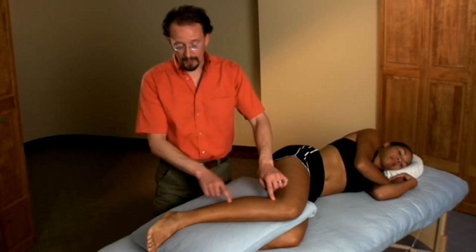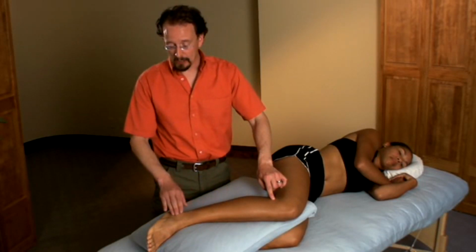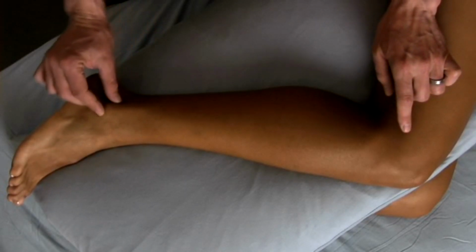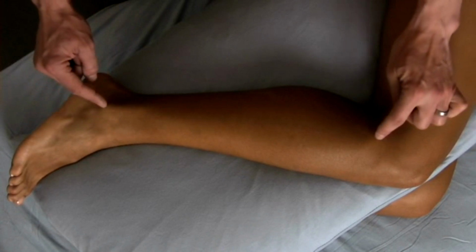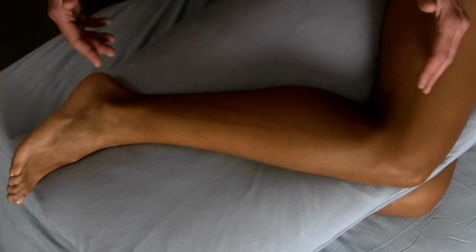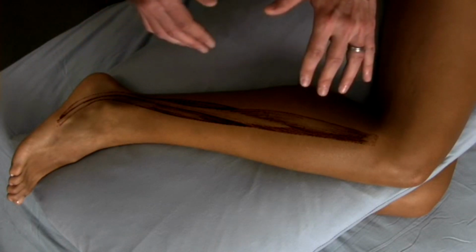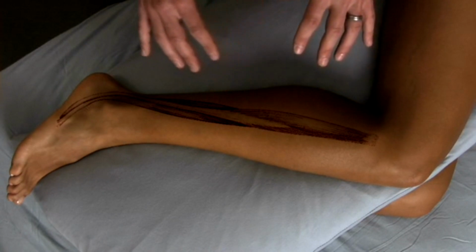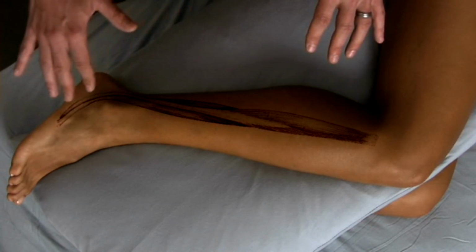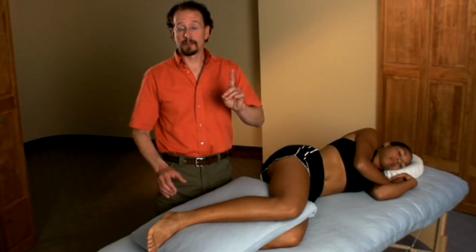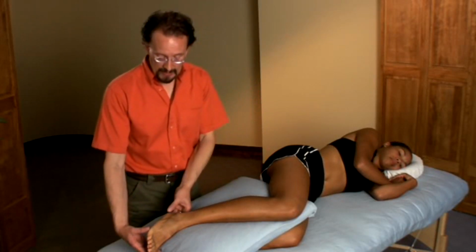The other is going to be down at the other end of the leg here at the lateral malleolus, that really prominent landmark on the side of the ankle. In between these two landmarks, as we can see, will be the peroneals. There's the peroneus longus, there's the peroneus brevis, and the tendons pass behind the malleolus to attach down in the foot. And if I want to see these muscles engage, I can just ask my partner to evert her foot.